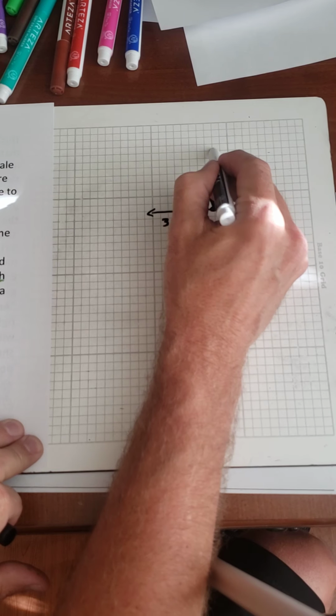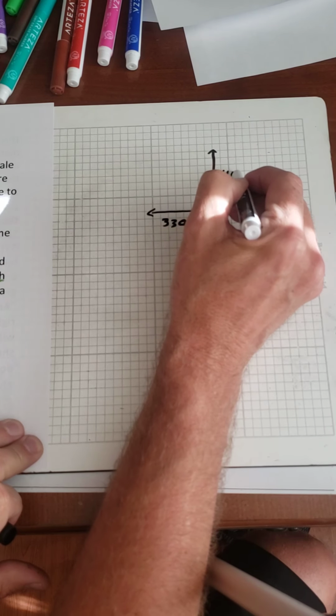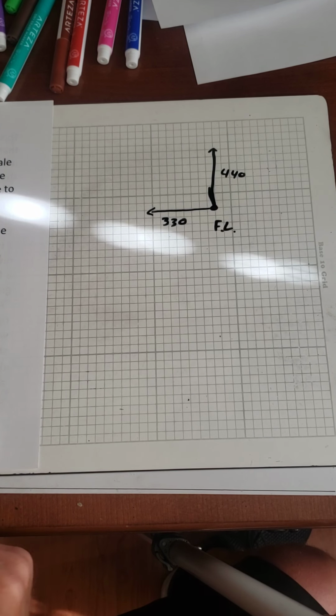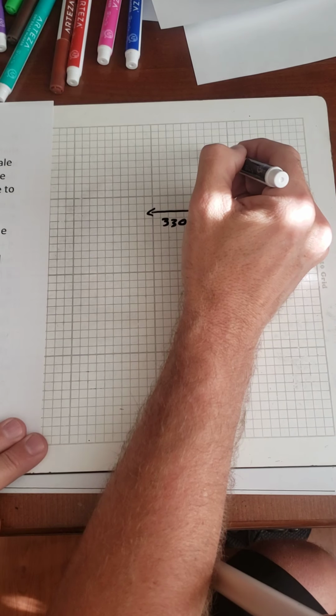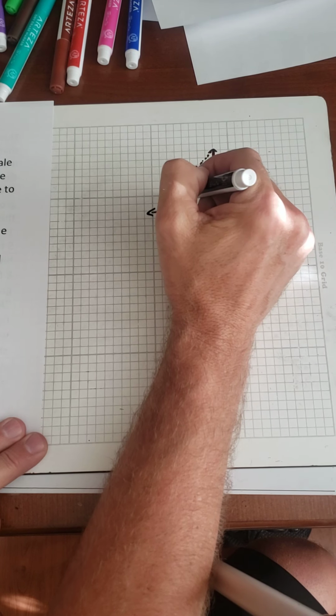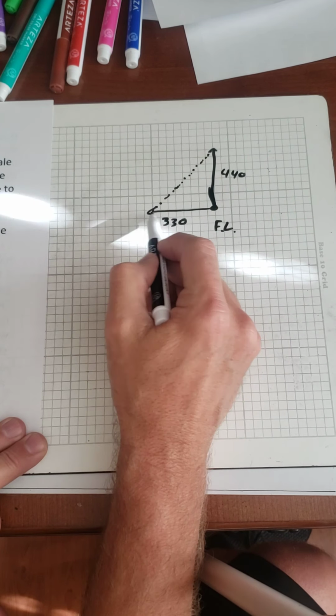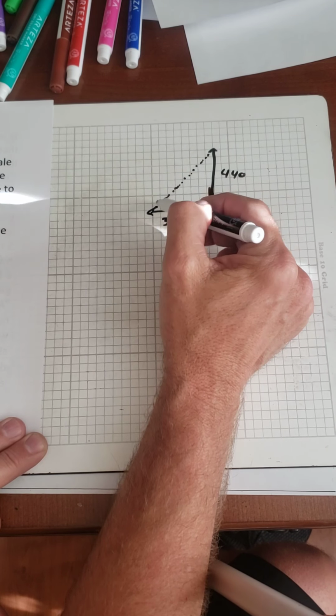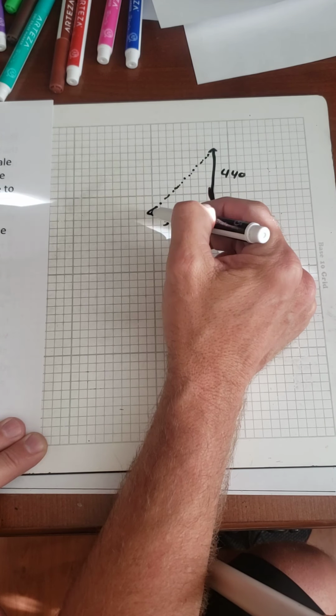And that genius went north 440 miles. And the question is, how far apart are they? Well, this is how far apart they are. When they're done traveling, this one going 330, this one going 440, the question is how far apart are they? That's how far apart they will be.